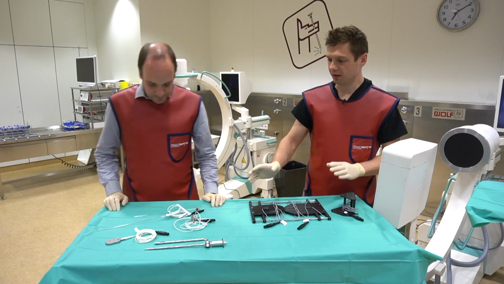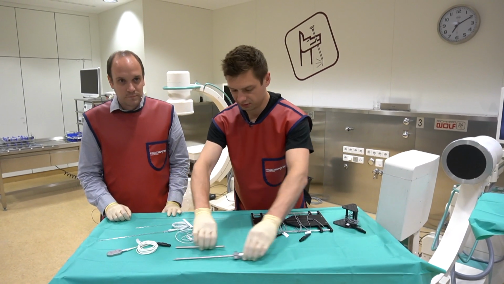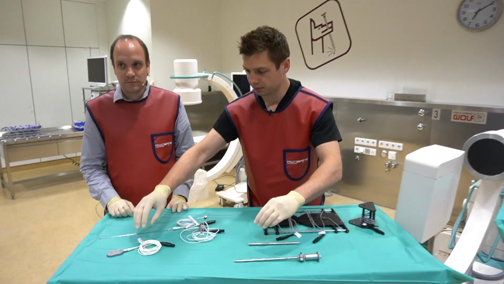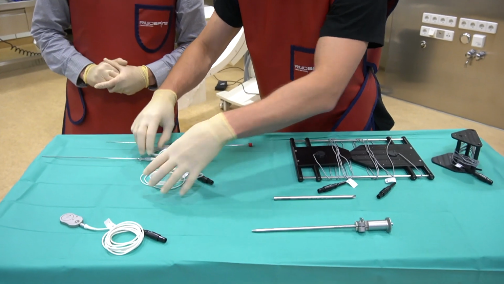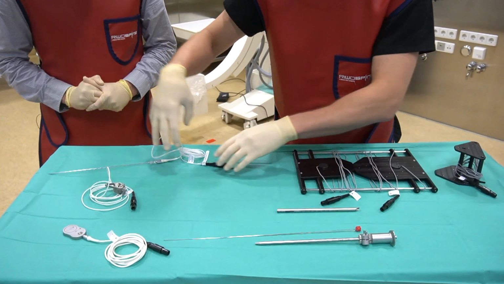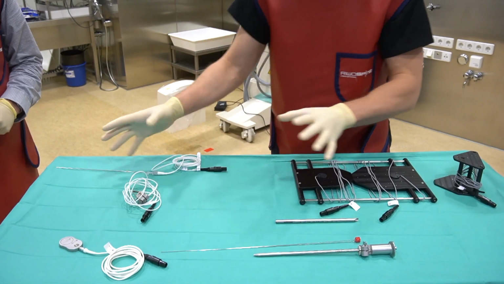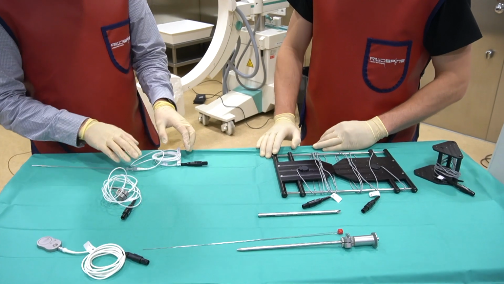Okay, so to clarify, this is all sterile, and this is all reusable, and everything is reusable, and these two things are reusable 10 times, correct? Exactly. Okay, there is no way I can cheat. Is there? How does it work?